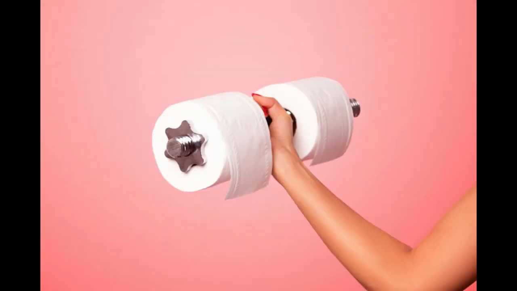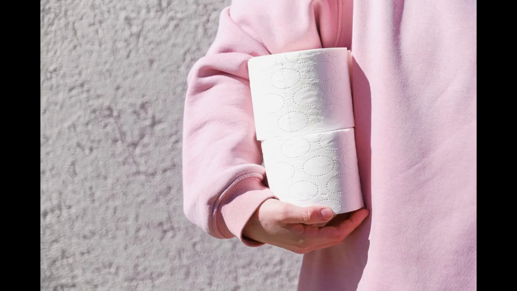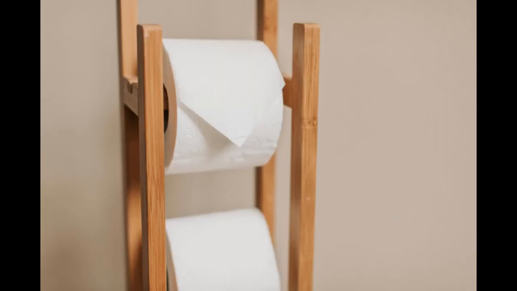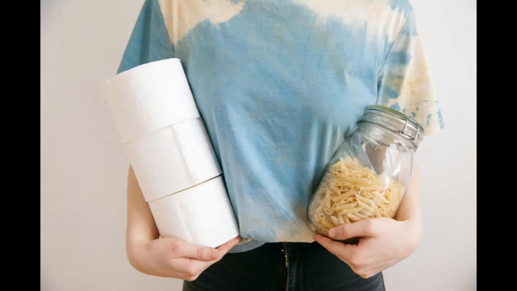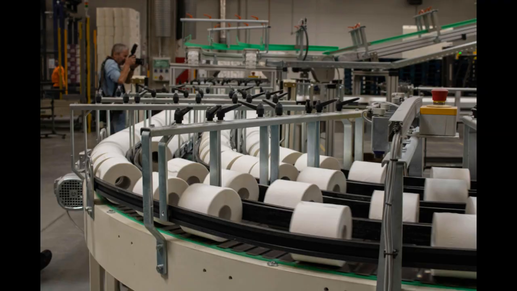Starting a toilet paper company can be an interesting venture, especially considering the perennial demand for the product. Here's a step-by-step guide to help you get started. 1. Market research. Begin by researching the toilet paper industry. Understand the demand, competition, pricing, and trends. Identify your target market and their preferences.